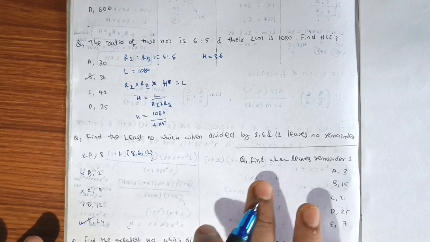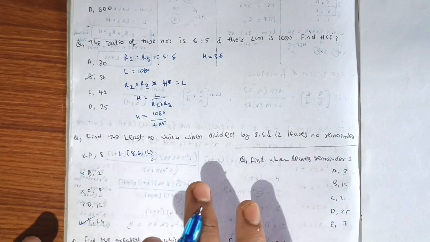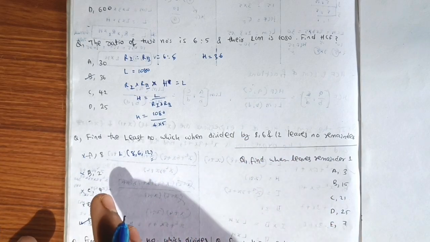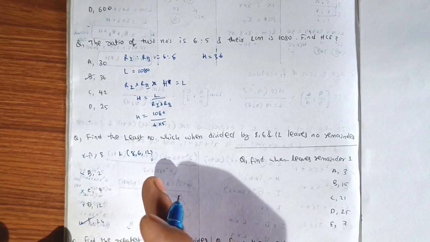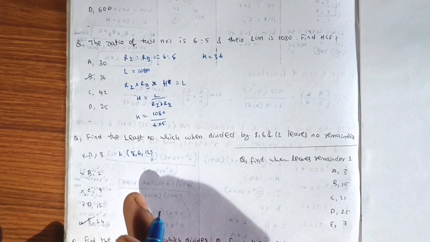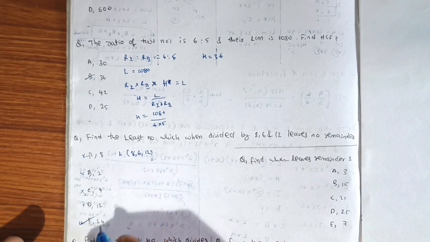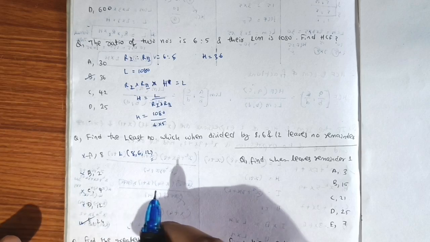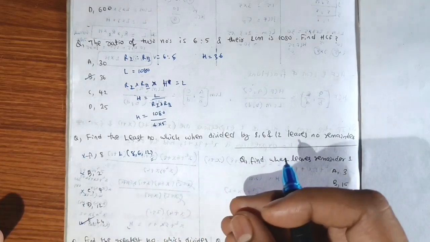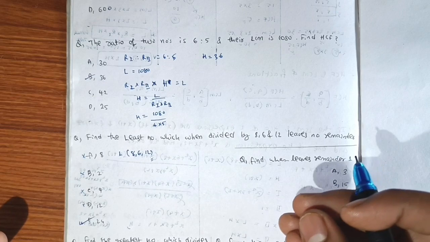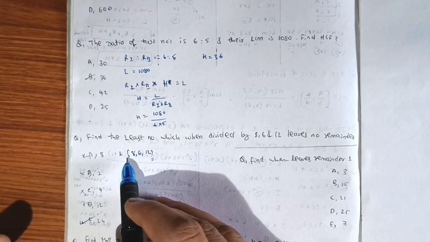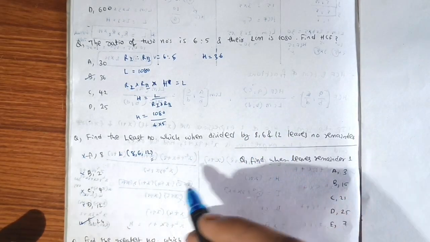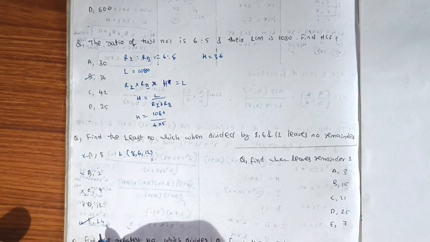Let us check again: 24 by 8, 8 times 3 is 24, remainder 0. 24 by 6, 6 times 4 is 24, remainder 0. And 24 by 12, 12 times 2 is 24, remainder 0. So 24 is the least number which, divided by 8, 6 and 12, leaves no remainder. The correct approach is to find the LCM of these numbers, which is 24. This is the answer to this question.